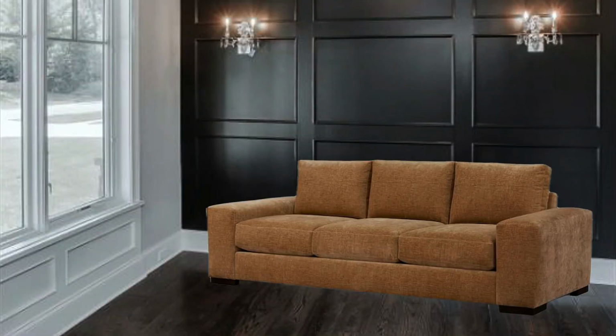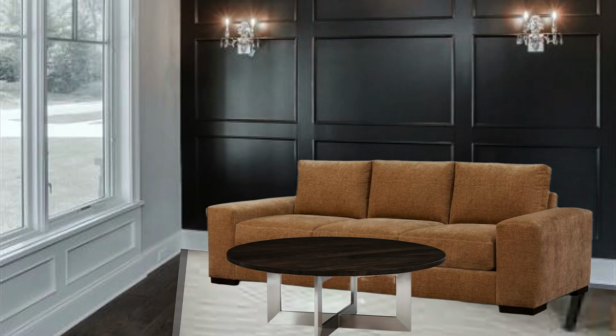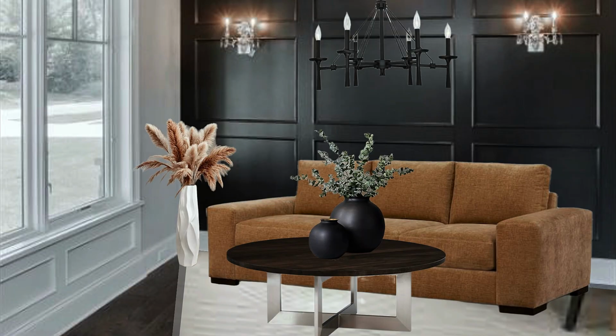A neutral tone sofa like beige or gray with clean structured lines. A mix of wood and metal furniture like a walnut coffee table with a black iron base. A simple area rug in a soft pattern or soft colors. A light fixture in brushed nickel or matte black. Minimal decorative accessories, but still cozy and inviting.